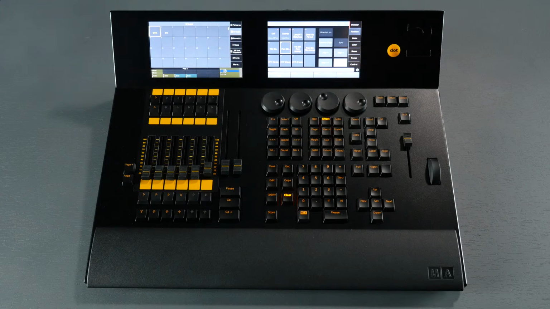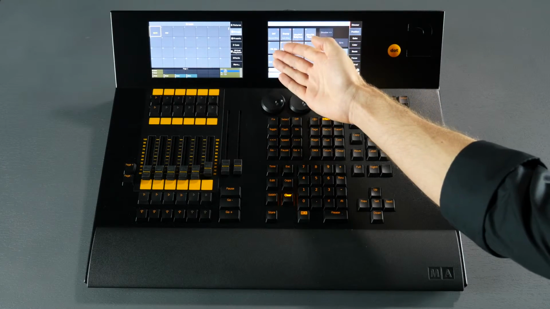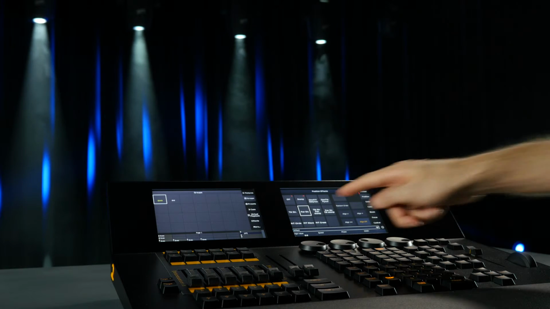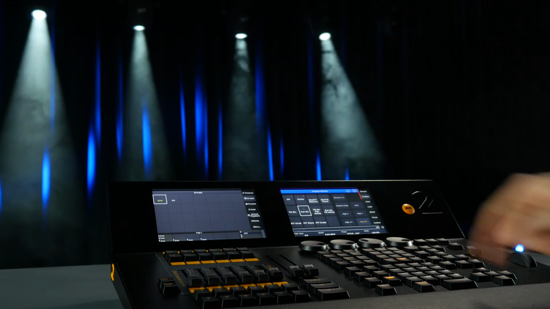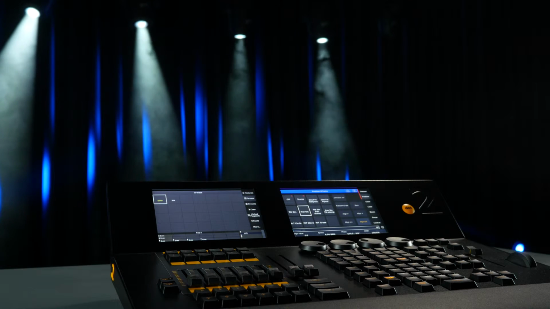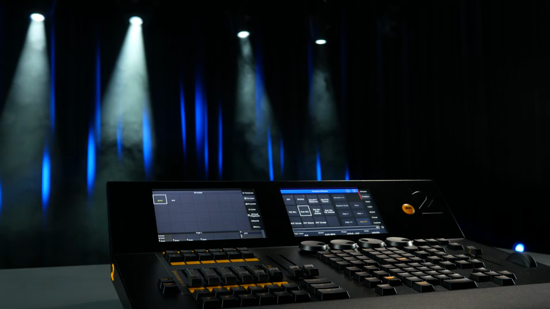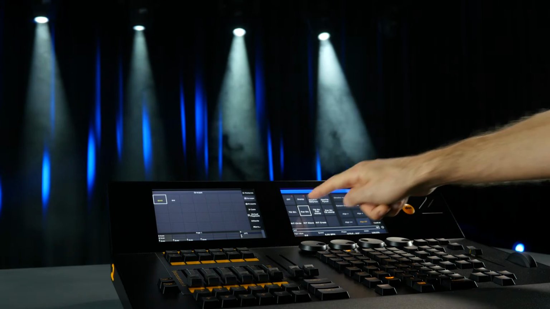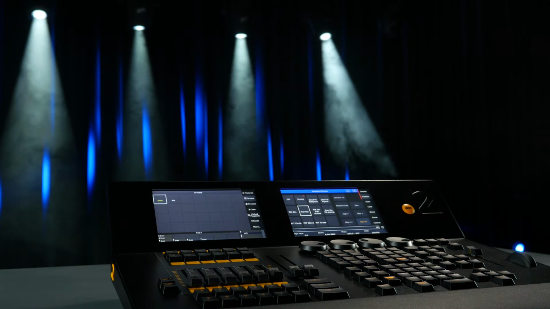Here we have some effects for pan only, some just for tilt, and others that are combined. Let's see how this works by selecting the tilt sine and then pan sine effects. Now we can see both effects running. If we need to stop one of these effects from running, we just press the off hard key followed by the effect on the touchscreen we wish to stop.